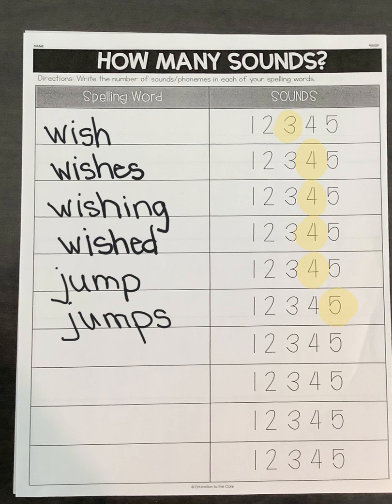All right, the next word is jumping. What's the word? That's right, jumping. Let's push up the sounds. J, u, m, p, ing. Oh, I hear 5 sounds. I'm going to circle the 5. All right, let's go ahead and write the word jumping.